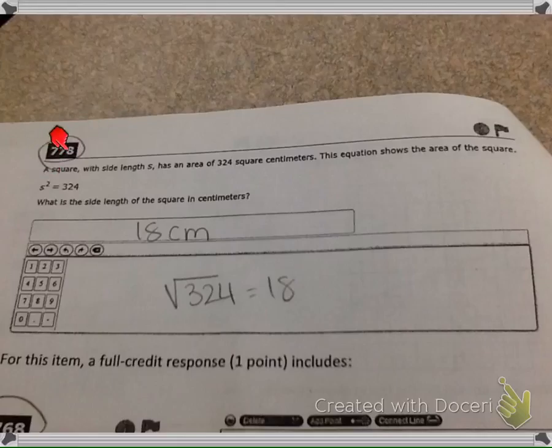The next problem, a square with side length S has an area of 324 square centimeters. This equation shows the area of that square: S squared equals 324. What is the side length of the square in centimeters? In order to find the side length, you need to take the area and square root it, because side length times side length equals area. So the square root of 324 equals 18, so 18 centimeters.